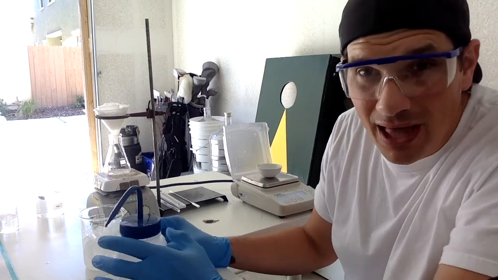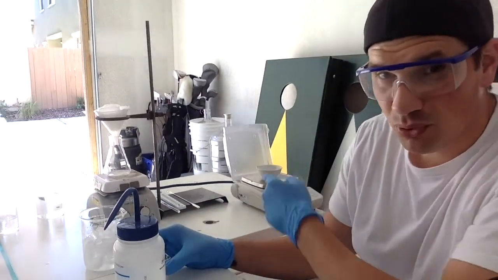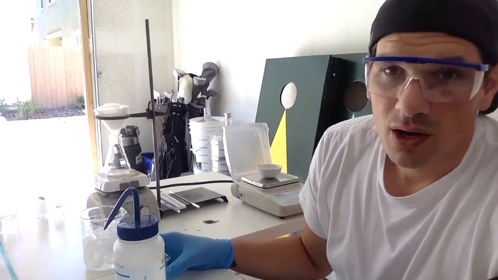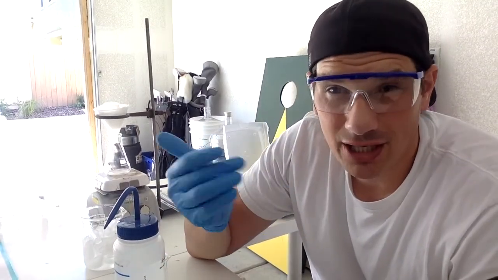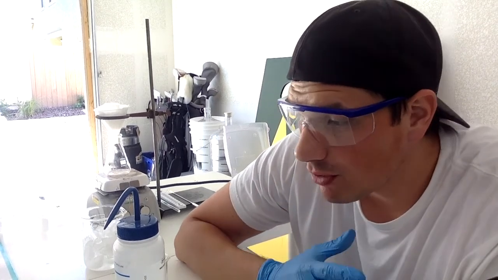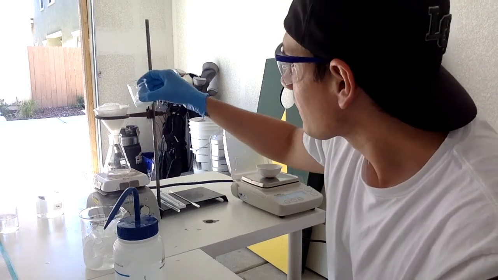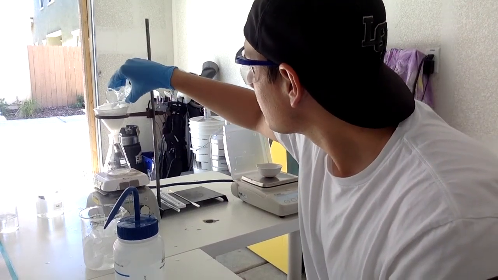Then I'm going to scrape that and put it onto my pre-weighed watch glass. Oh, it's not a watch glass, it's an evaporating dish, because I'm going to put some ethanol in there and try to recrystallize it in that dish. So, I already weighed the crystallizing dish. And we're going to filter this and then see how much we get out of this. All right.